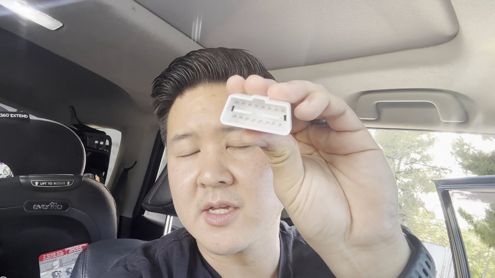So what you're going to do with this is grab this here. It looks like this, and you're going to plug this into your OBD-II plug, which is underneath your driver side. I'm going to go ahead and show you guys where it's at in case you have not used this before. Now on the driver side, I have a couple things plugged into mine, but it's actually this plug right here.